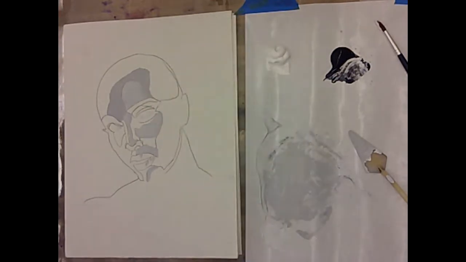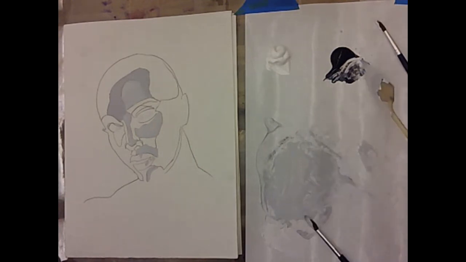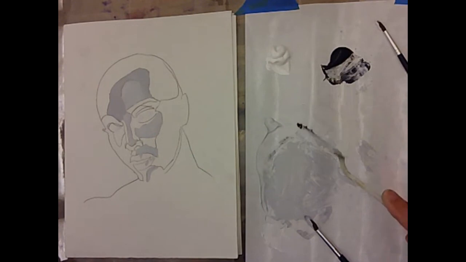I think you can start to see how those values are changing from lighter to darker, but keeping and maintaining that edge. I'm going to go ahead and go for a much darker value just for the purposes of speeding up the demo a little bit.